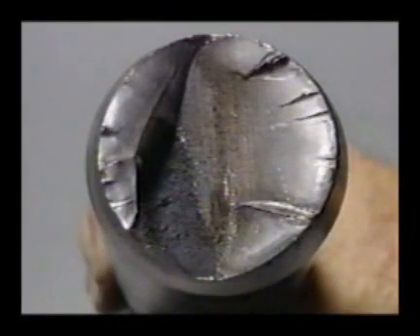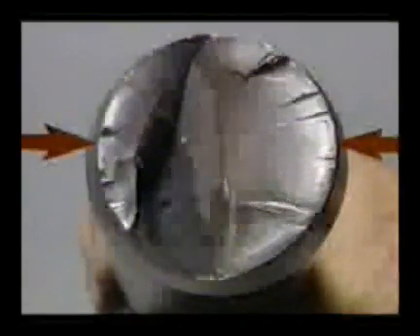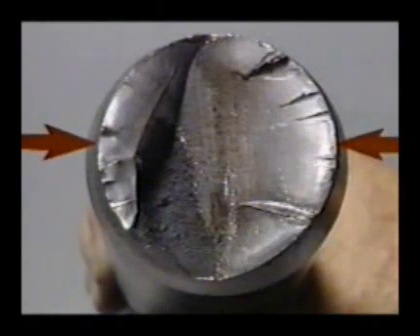Ratchet marks are another surface characteristic useful for identifying initiation sites. Sometimes the ratchet marks are more obvious than beach marks, as in this case. These ratchet marks indicate two initiation sites, opposite each other.